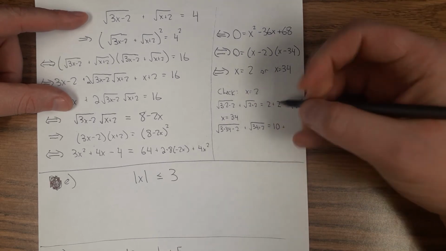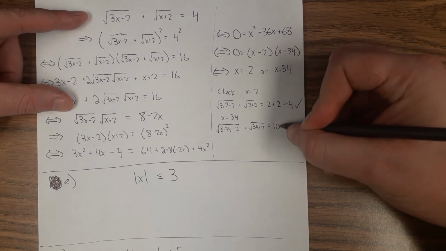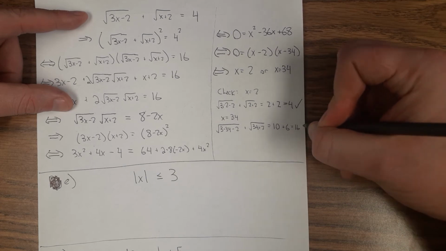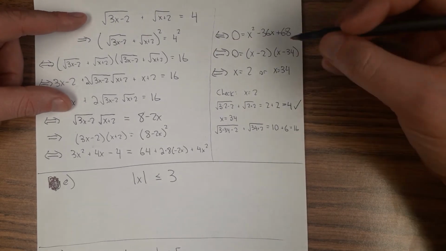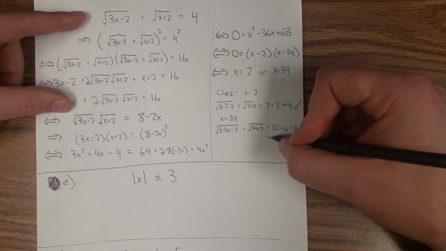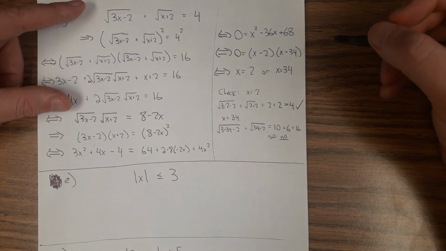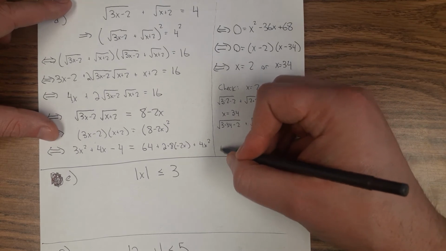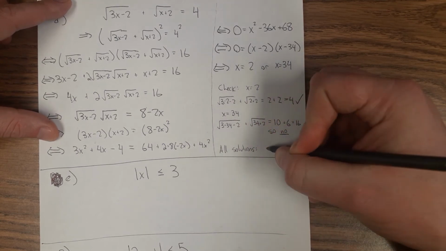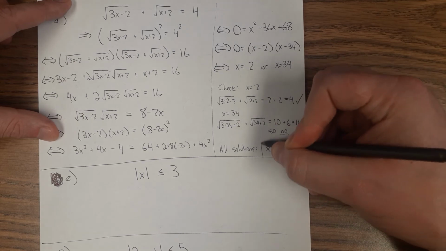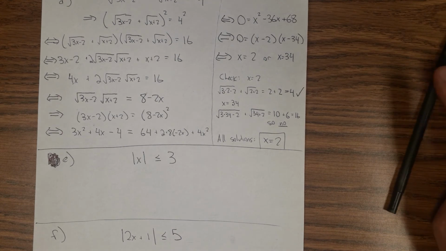Here I've got the square root of 36, which is 6. And that doesn't equal 4. It's supposed to equal 4, but it doesn't. So x equals 34 is not a solution. So when I want to list all solutions, I just say x equals 2.